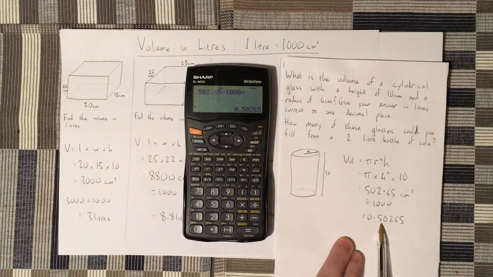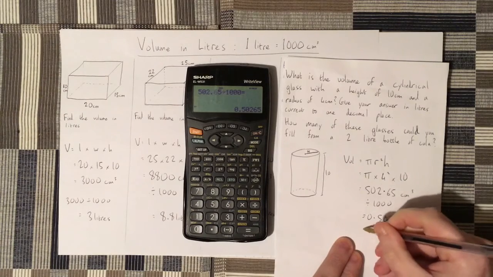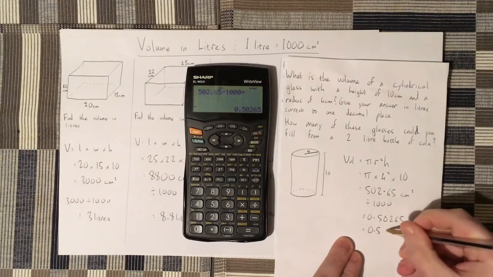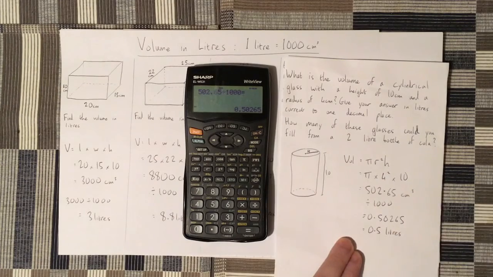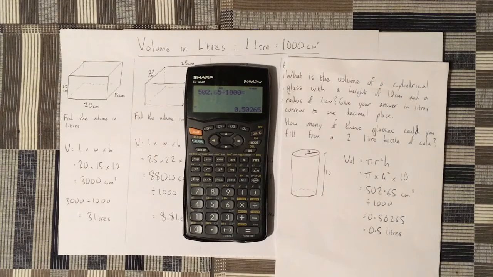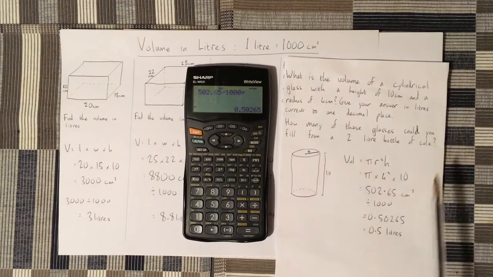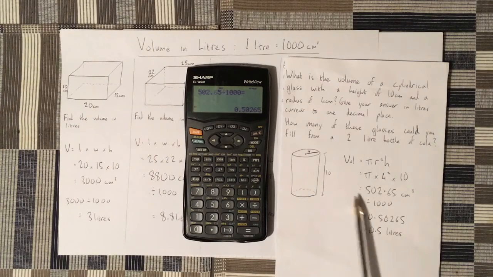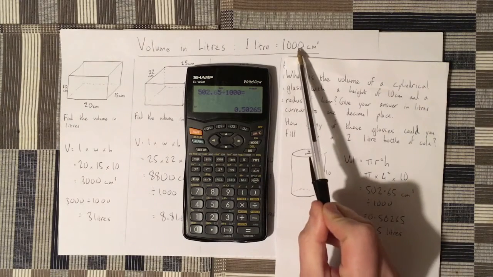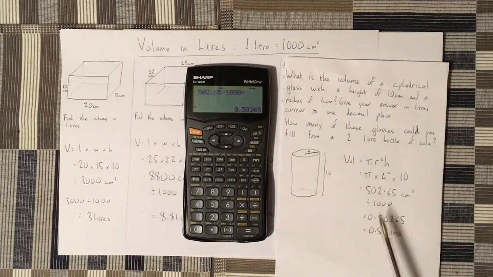So 0.5. The number after the 5 is 0, so that's telling you to round down. So that is just 0.5 litres. Okay, so that's the volume of your glass. Okay, so 0.5 litres, half a litre. Again, that makes sense because 1 litre is 1000 centimeters cubed. So around about 500 centimeters cubed. 500 is around about a half a thousand. So a half a litre. Yeah, that makes sense.